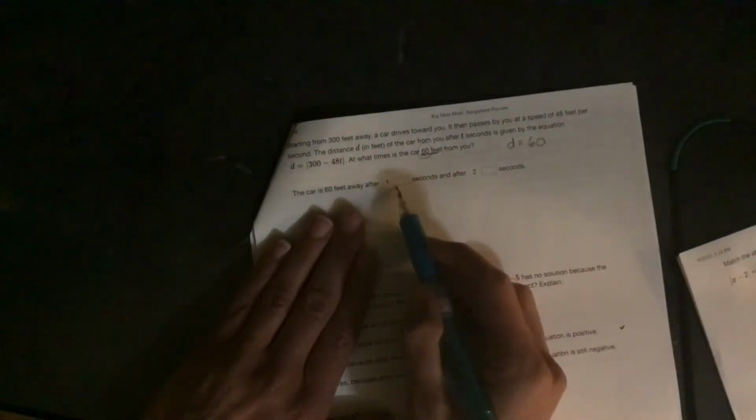So starting from 300 feet away, a car drives towards you. Then it passes you at a speed of 48 feet per second. The distance, d, in feet, of the car from you after t seconds is given by this equation. What times is the car 60 feet away from you? Well, they give you a number to plug in, right? Because we have an equation with two missing variables. Well, what does 60 represent? Does it represent d, distance, or t, time? 60 feet represents the d, distance, right? And they're looking for seconds. So plug it in, right?